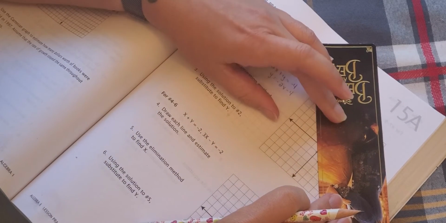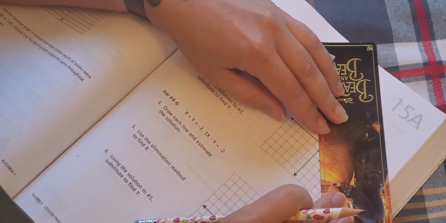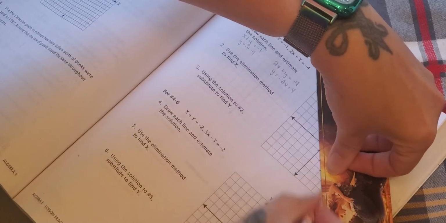Break out my fancy schmancy Beauty and the Beast bookmark to go ahead and give us a line.